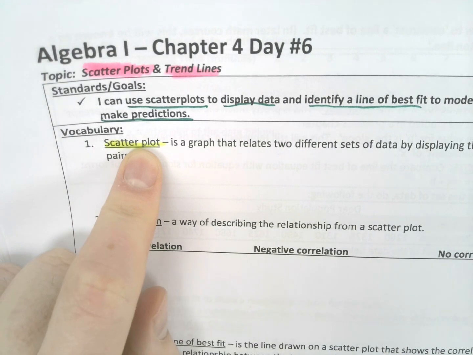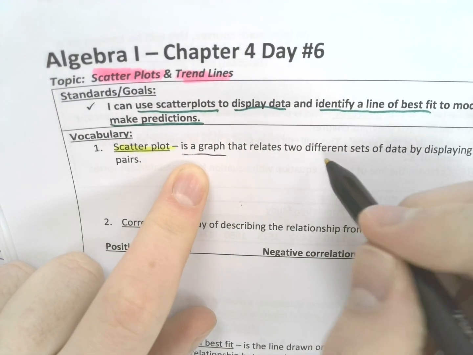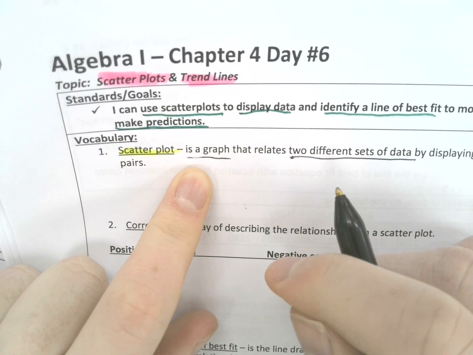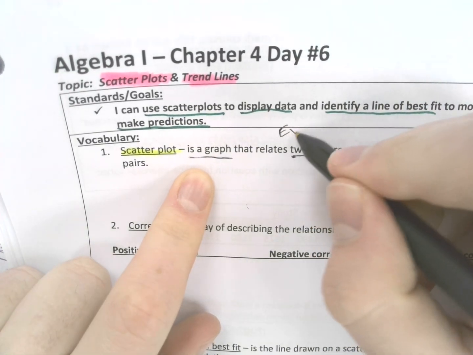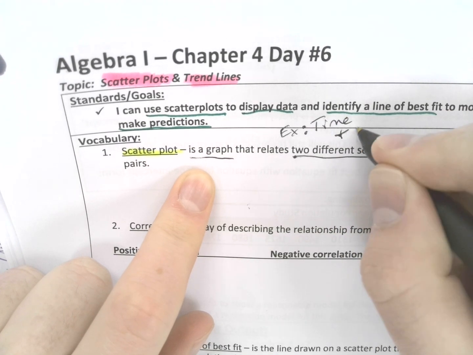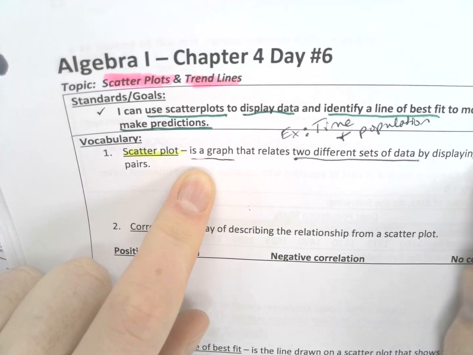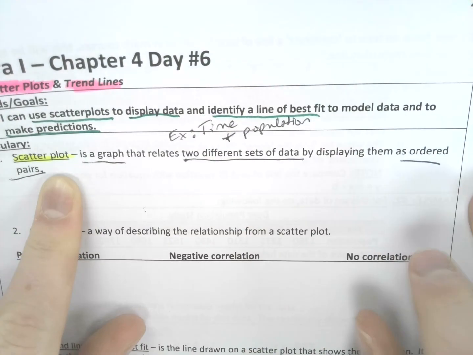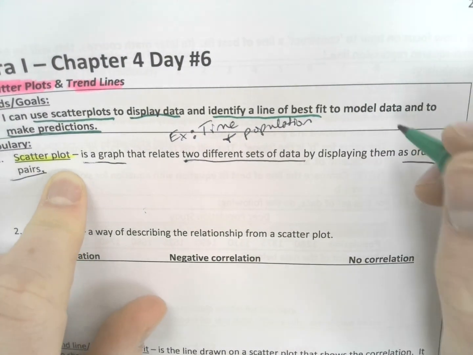A scatter plot is just a graph. Okay, it's a graph that relates two different sets of data, maybe time and population. So examples could be like the one I just used: time and population. Those are two different sets of data. By displaying them as, check it out, ordered pairs. So, hey, we dealt with ordered pairs a ton last chapter, and even some this chapter.